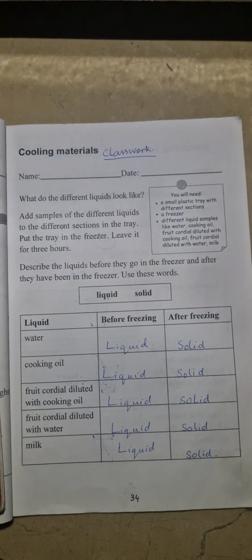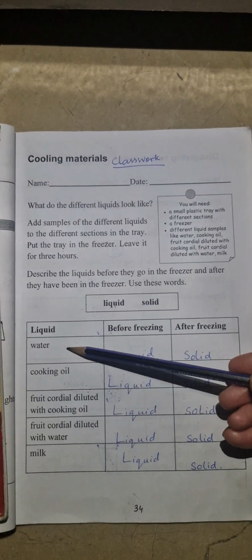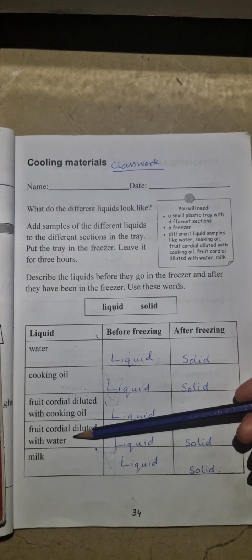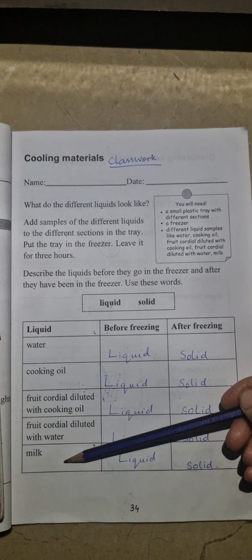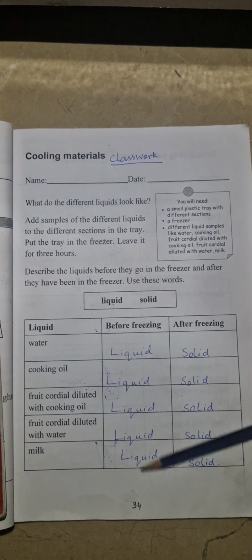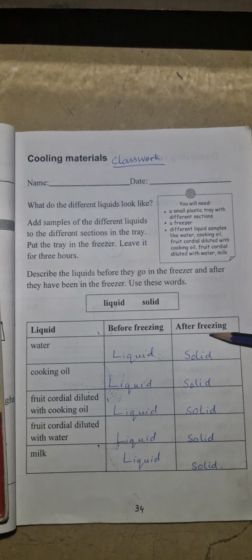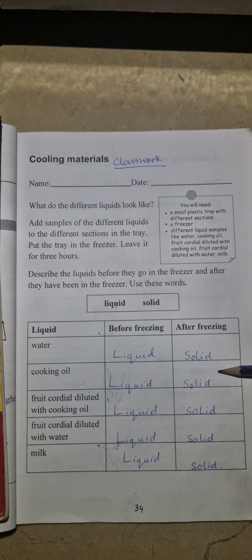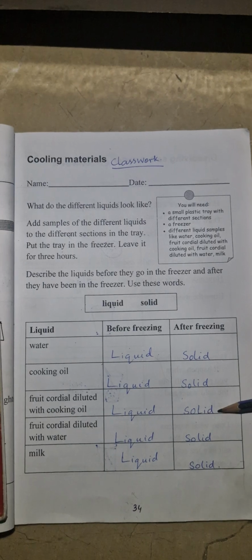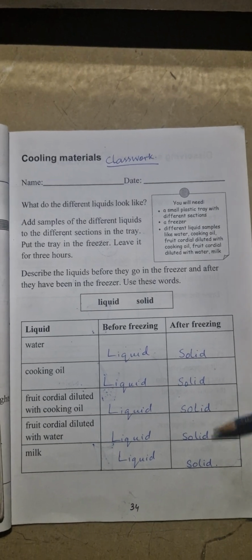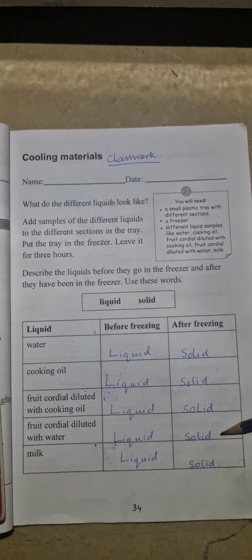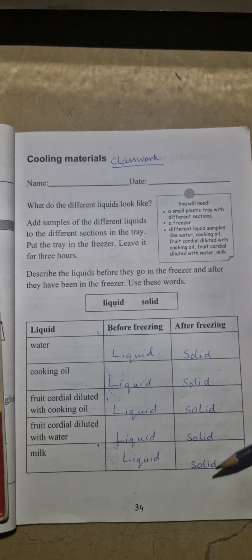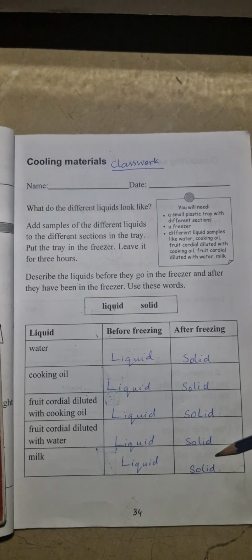So liquids before freezing are water, cooking oil, fruit cordial diluted with cooking oil, and fruit cordial diluted with water. Now milk. Before freezing they are all liquid. Now once they are frozen, they become solid. So water becomes solid after freezing. Cooking oil, it also becomes solid. Fruit cordial, it also becomes solid. Fruit cordial with water, it also becomes solid, and milk also turns solid when it is frozen.